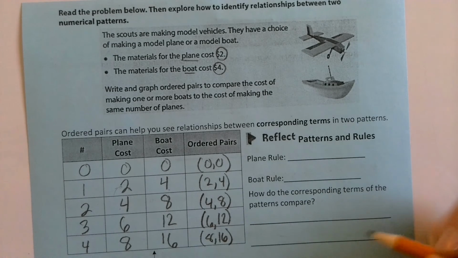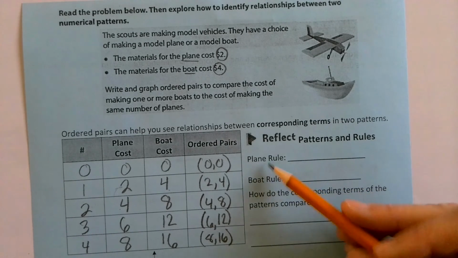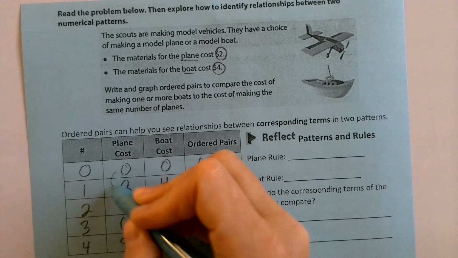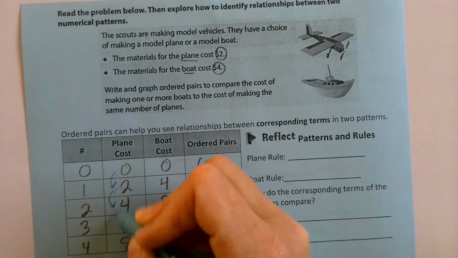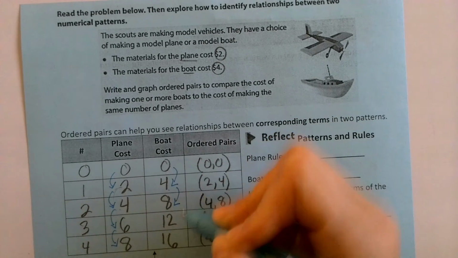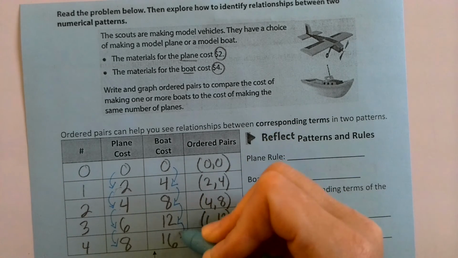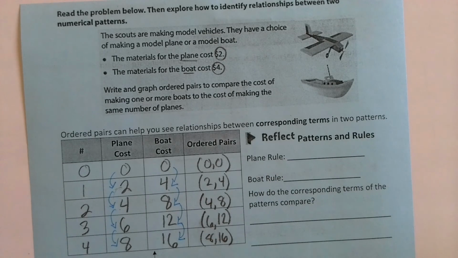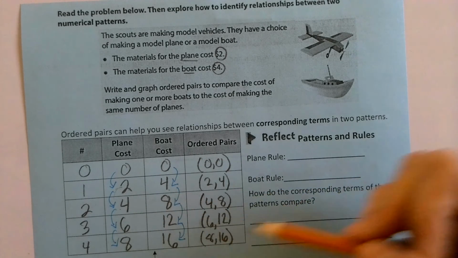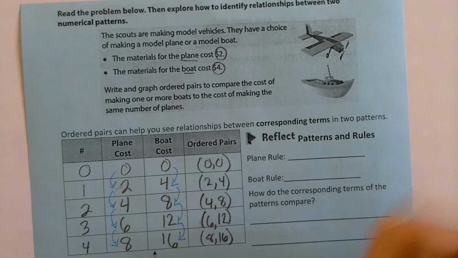So let's reflect on this for a second. What was the plane's rule? Now, rules will always go within the X or within the Y. And a rule has to work every single time. It has to be the same exact one, no matter where you've started. If I would have started at 20 planes and 20 boats, the rule should still work.